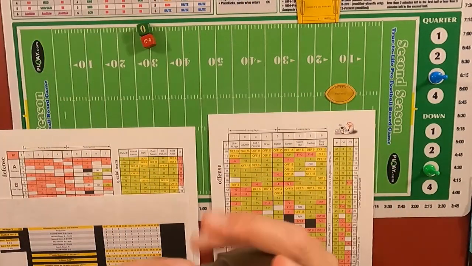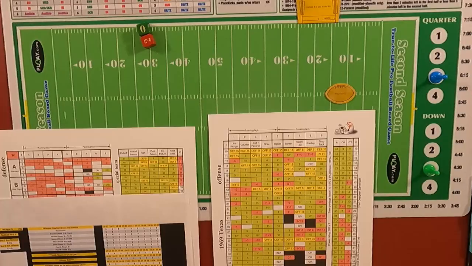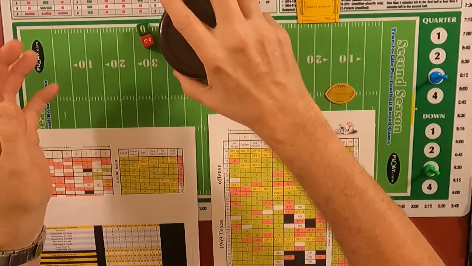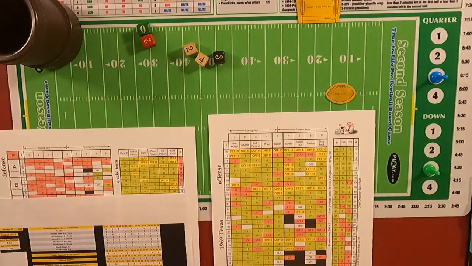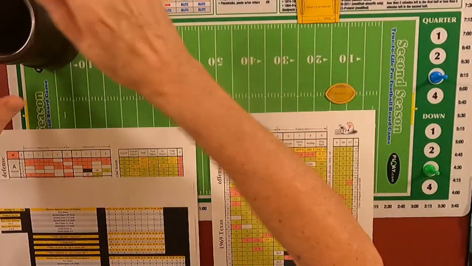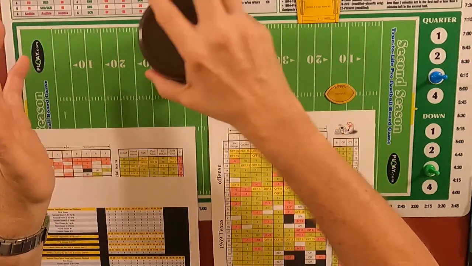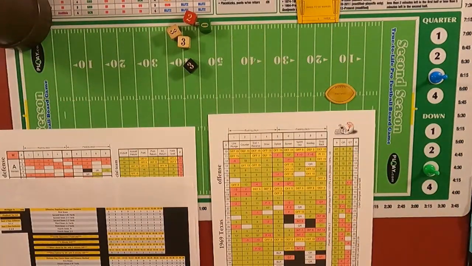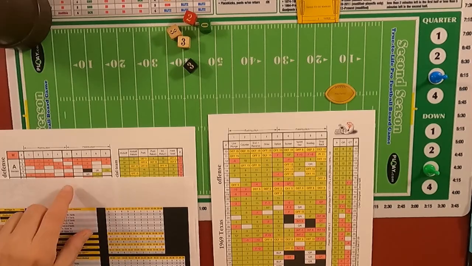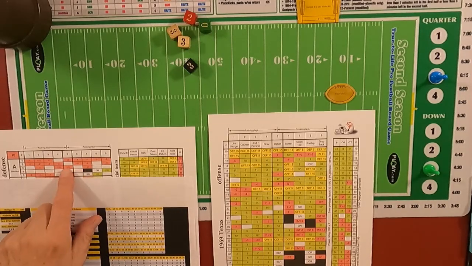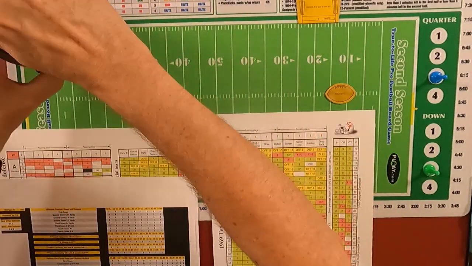All right, I'm gonna go option. He goes 36. Standard. Standard against the option. 36 on my option is a sprint out pass. He has a 2, which was blank.